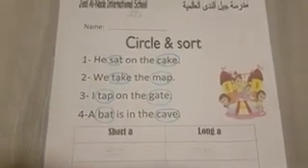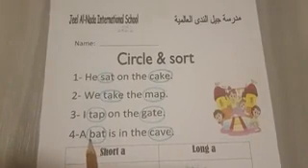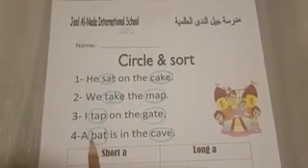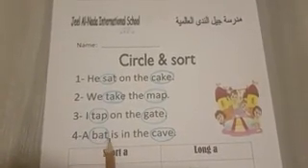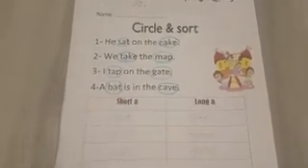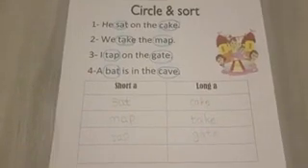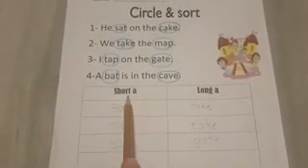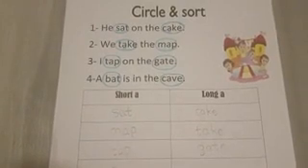Okay, and we will look at the first word, bat. B-A-T, bat. What do you think? Is this a short A sound or a long A sound? This is a short A sound. Excellent. So we go under short A and we write bat. B-A-T.